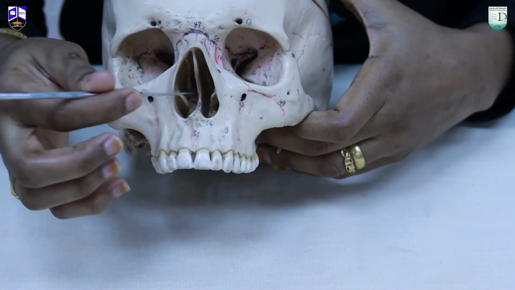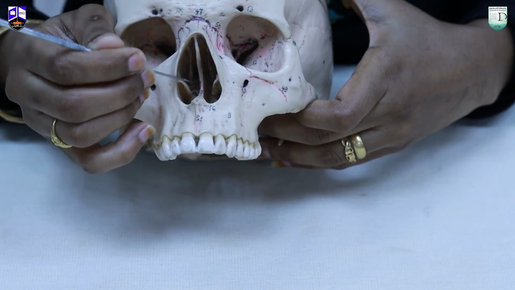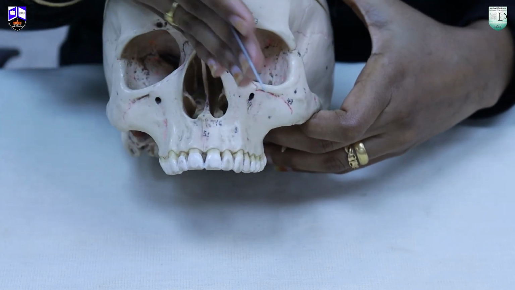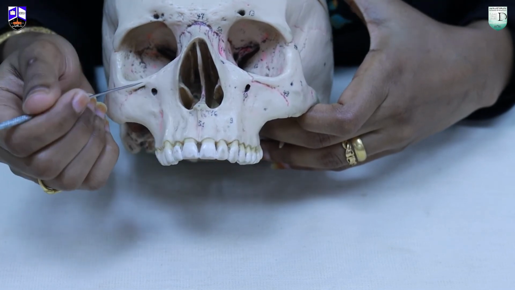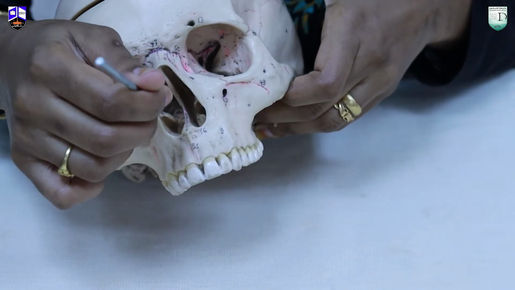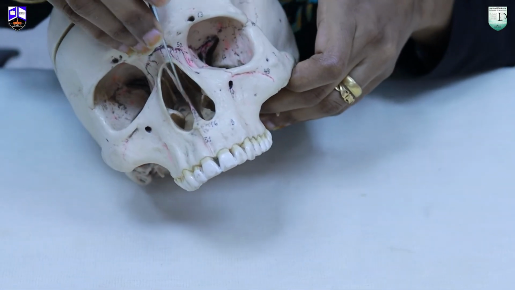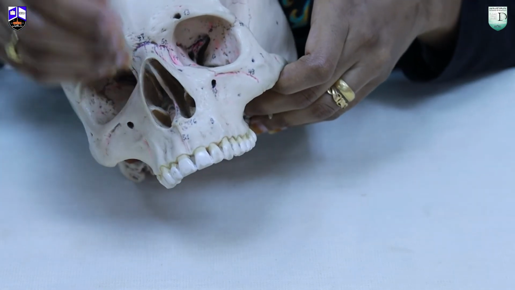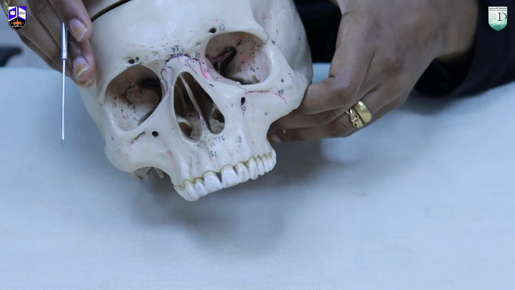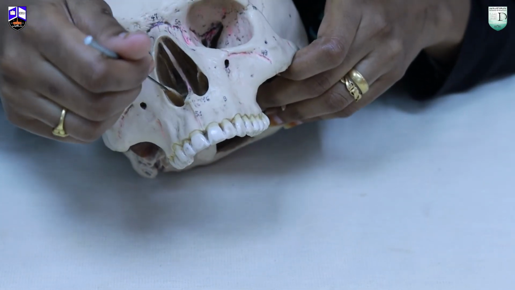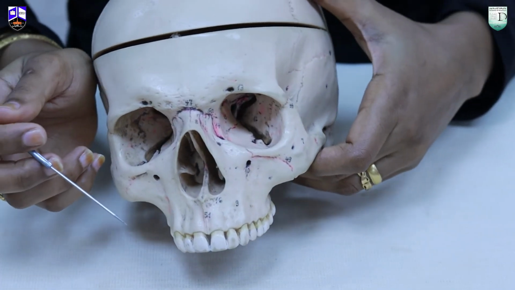Through this nasal aperture, one can see the bony part of the nasal septum that is usually located outside the midline, either to the right or the left, dividing the nasal cavity into two halves. And in the lateral wall of the nasal cavity, one can see these shelf-like projections from the lateral wall. These are known as the nasal conchae. There are three, with an increasing dimension from above downwards: the superior, middle, and inferior nasal conchae, also known as the nasal turbinates.